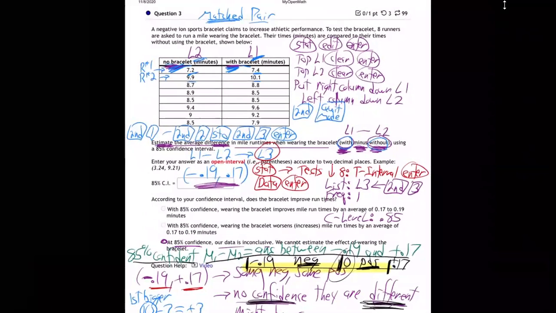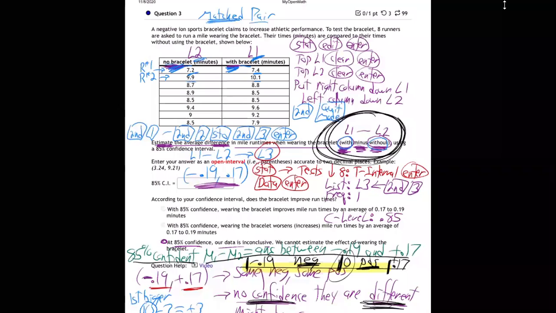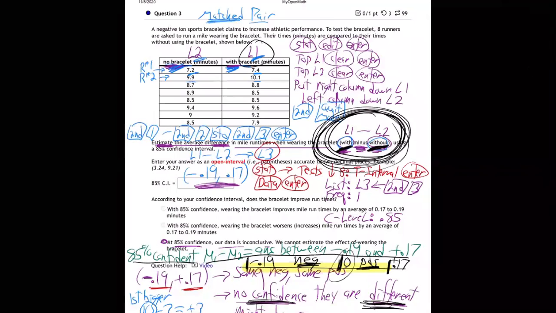So watch out. The main trick here is that you've got to watch these words or it'll all get messed up. Right here, you've got to watch the order in which they say they wanted it: with, minus, without. So you've got to make the one they want first L1. So I had to make the right column L1. Watch those words carefully.